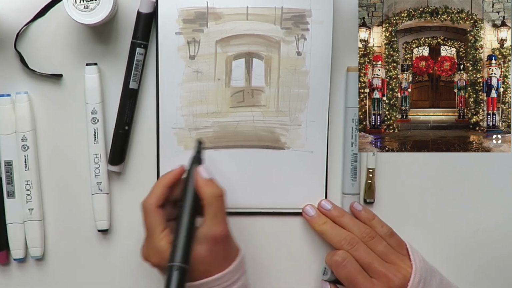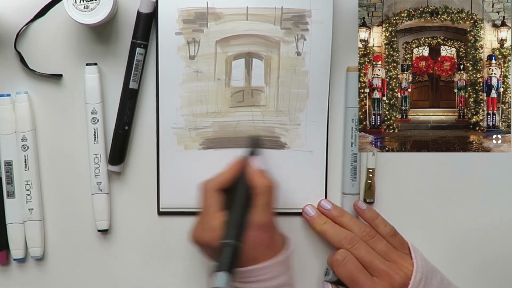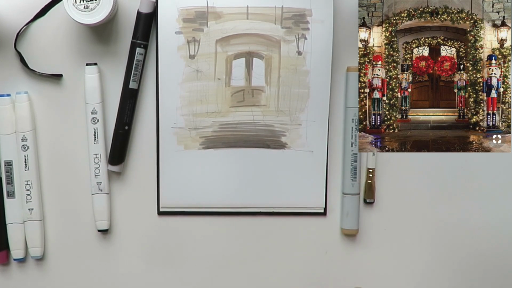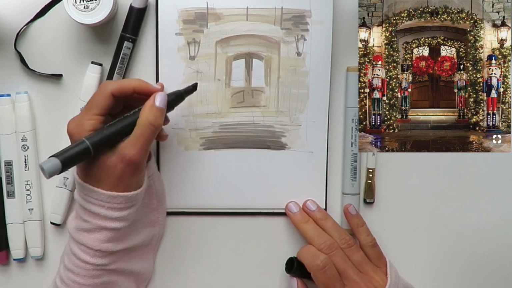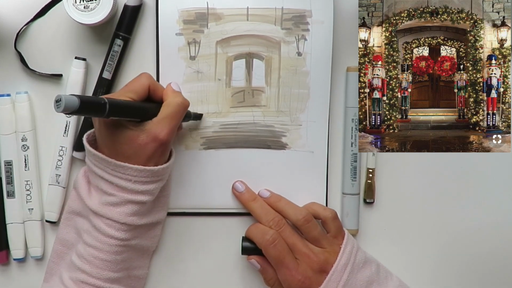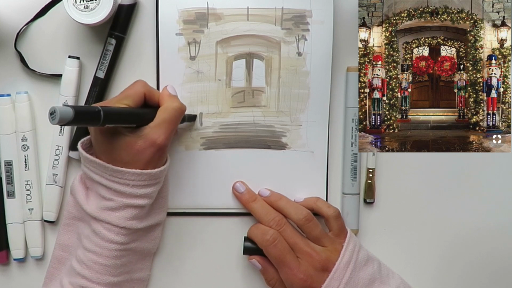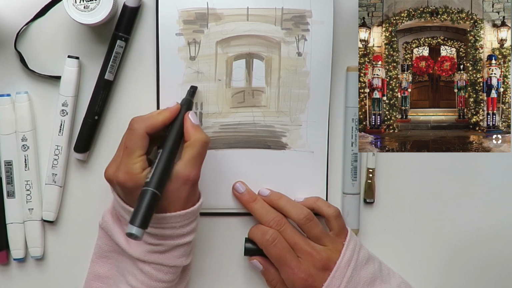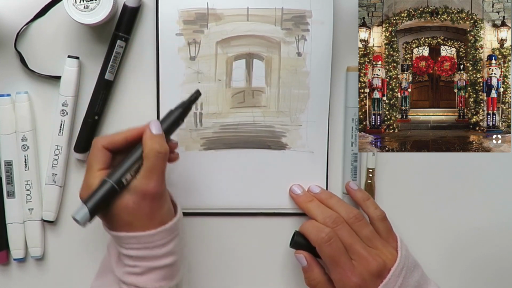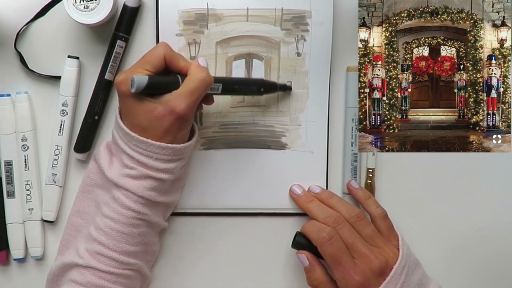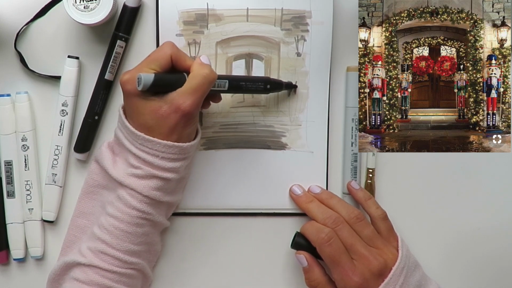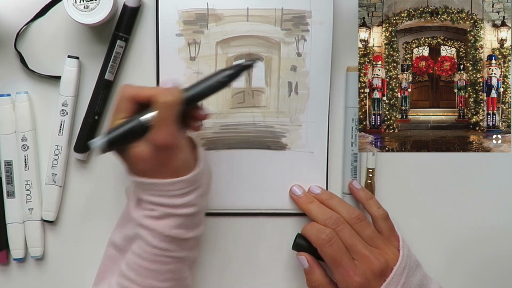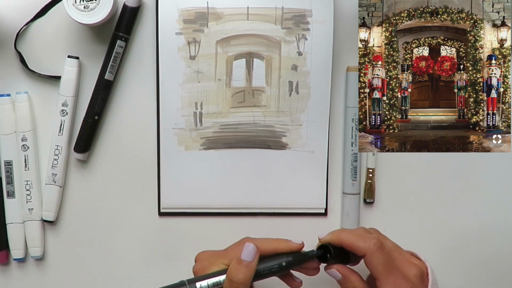For now my eyes are fixed not on the chat but on the reference photo and the drawing. Now we can add some precision lines to these nutcrackers. Like that, and this one will have this beautiful jacket. In a couple of minutes I will add some bright colors, so you will see what I mean.